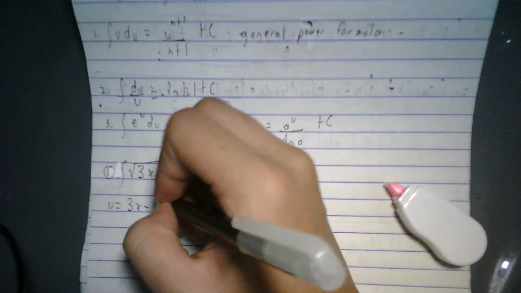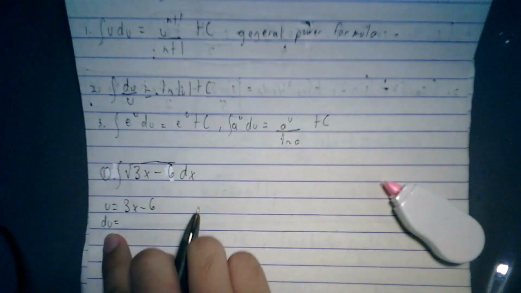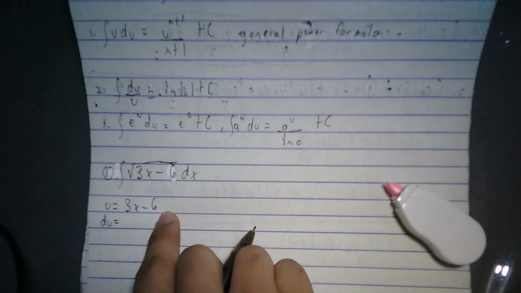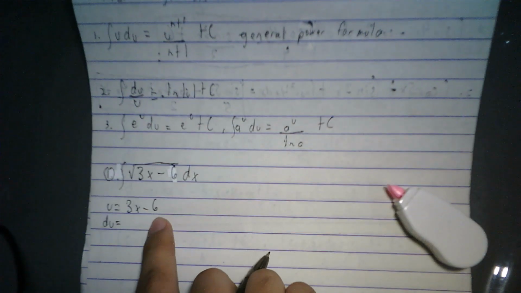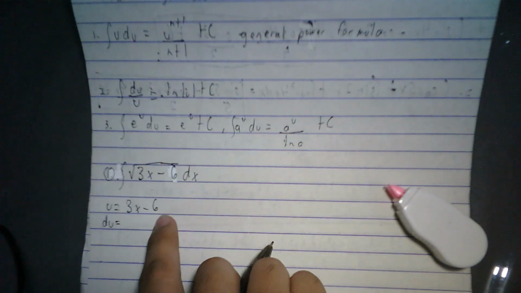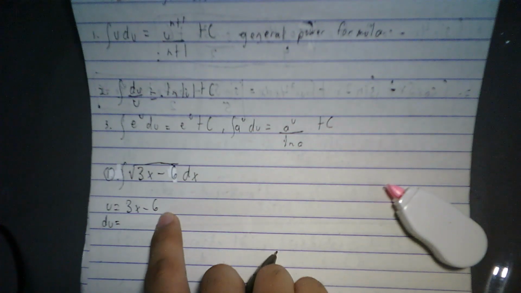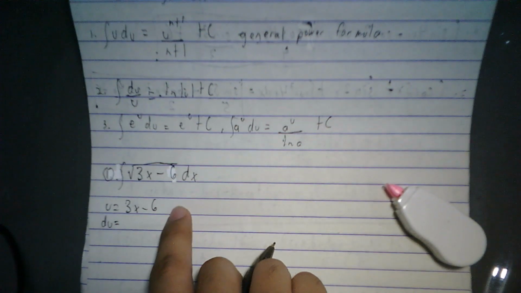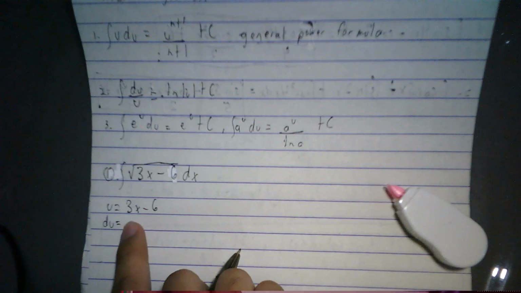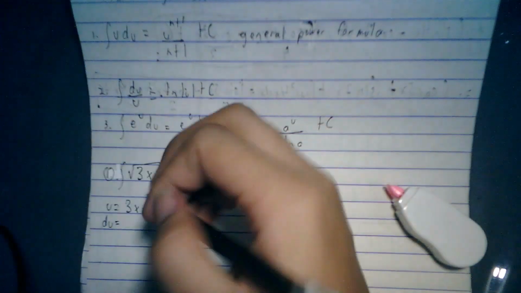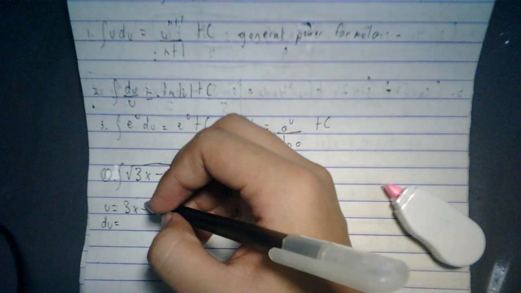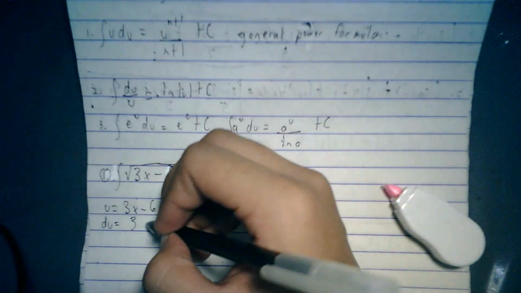Now we find its derivative. du here is the derivative of 3x minus 6. So what is the derivative of 3x minus 6? The derivative of a constant is zero, and the derivative of 3x is 3, so by doing that, our du here is 3 dx.